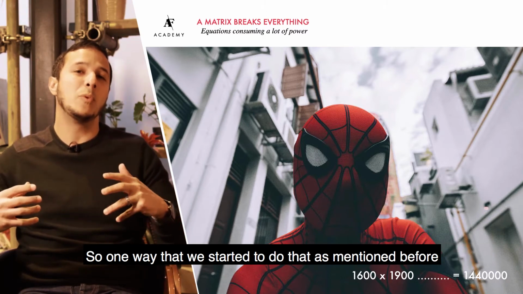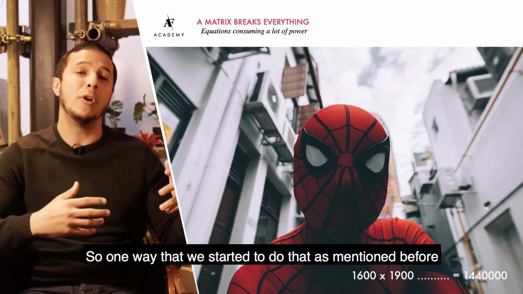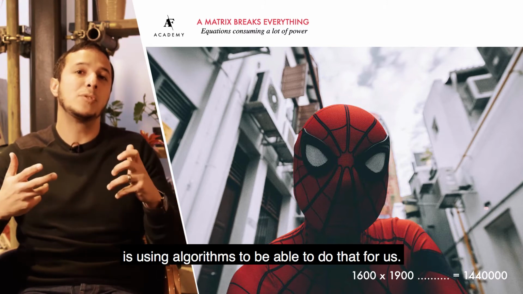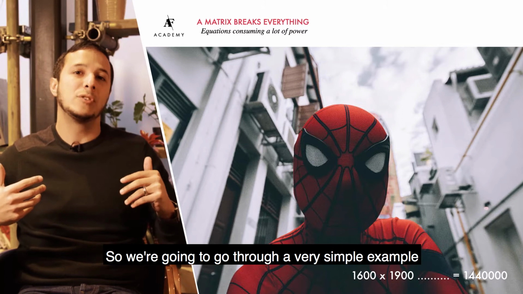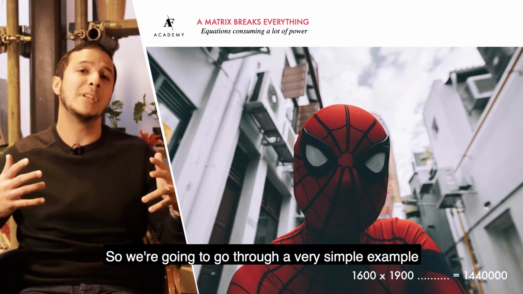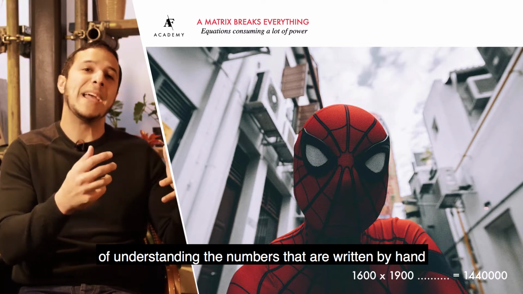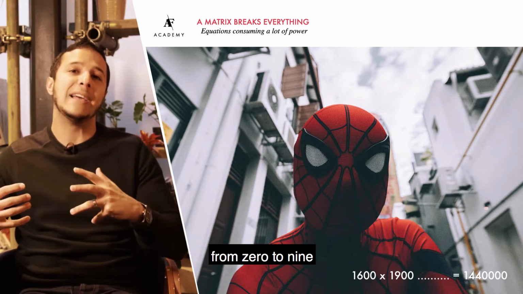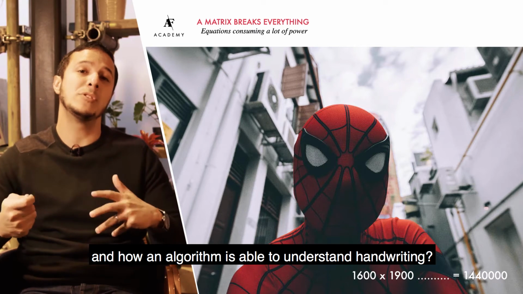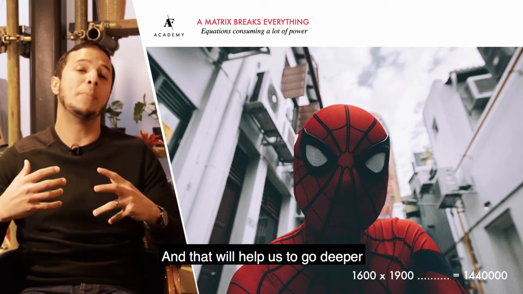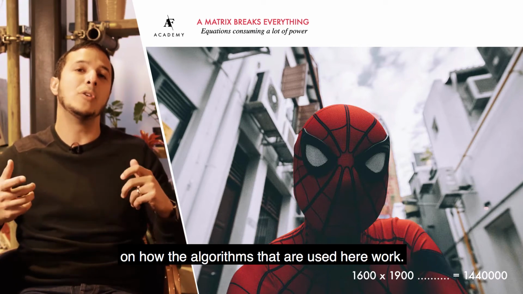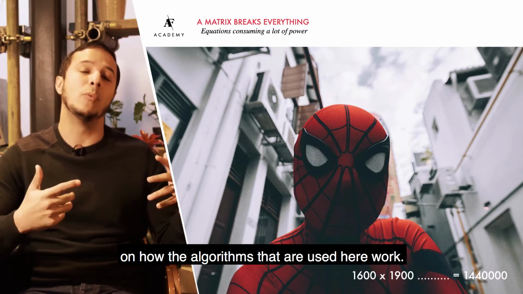So one way that we started to do that, as mentioned before, is using algorithms to be able to do that for us. So we're going to go through a very simple example of understanding the numbers that are written by hand from 0 to 9 and how an algorithm is able to understand handwriting. And that will help us to go deeper on how the algorithms that are used here work.